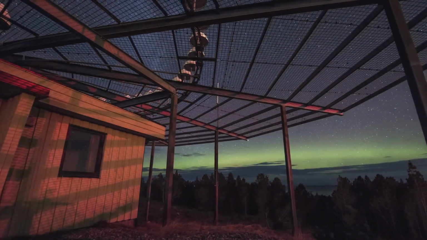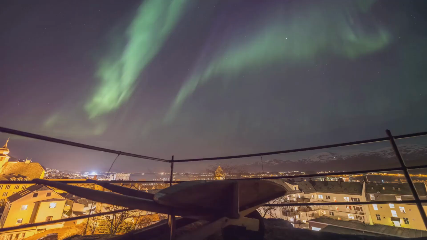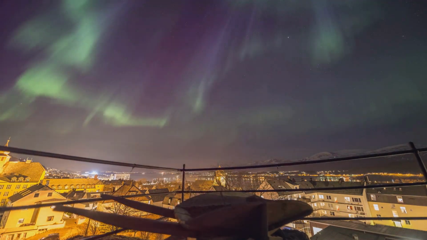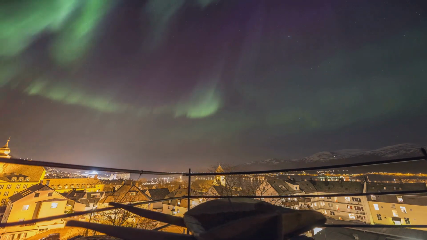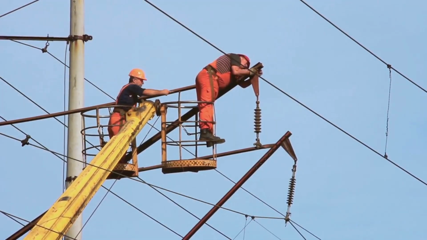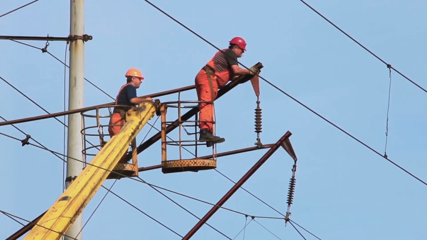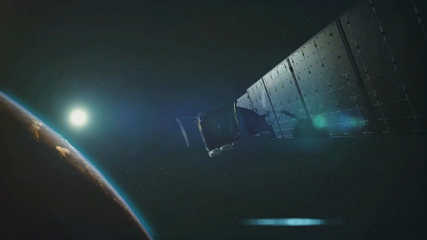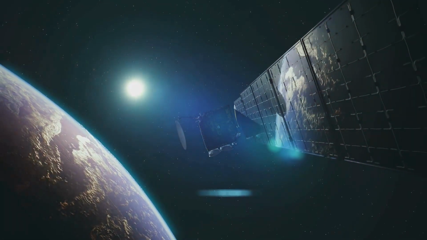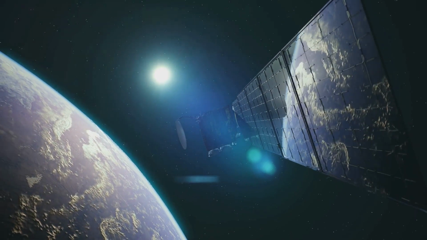Impacts of geomagnetic storms on modern technology. The repercussions of geomagnetic storms are far-reaching, affecting various sectors of modern technology. One of the most critical impacts is on power grids, where induced electrical currents can cause blackouts and damage transformers, disrupting electricity supply. Satellites in orbit can also suffer from these storms, experiencing malfunctions due to increased radiation or being knocked out of their intended orbits.